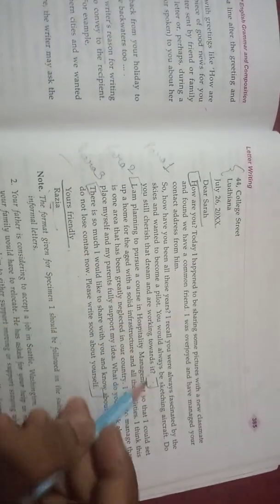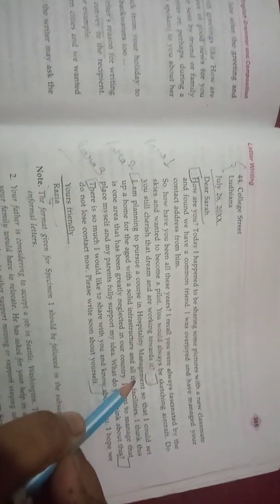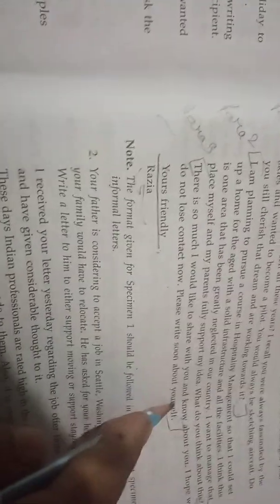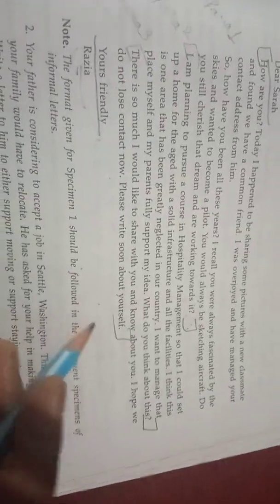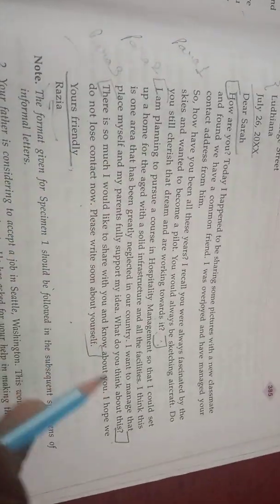In the second paragraph, I am planning to pursue a course in hospitality management. This is the main reason why the letter is being written. Now this is the third paragraph. There is so much I would like to share with you, which means the person is about to end the letter. So this is the closing paragraph, and then Yours friendly, Razia, is the complimentary close.